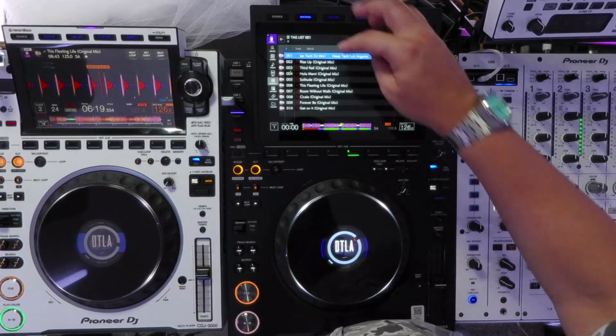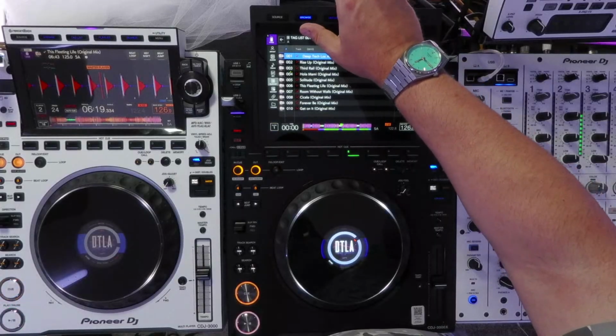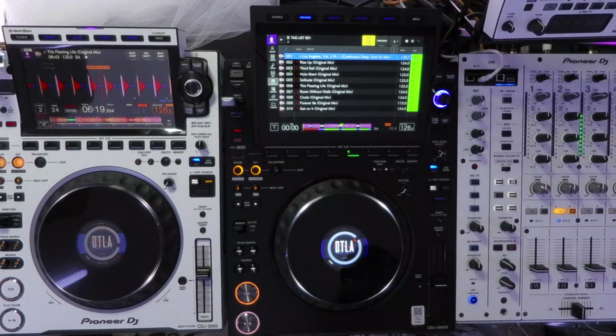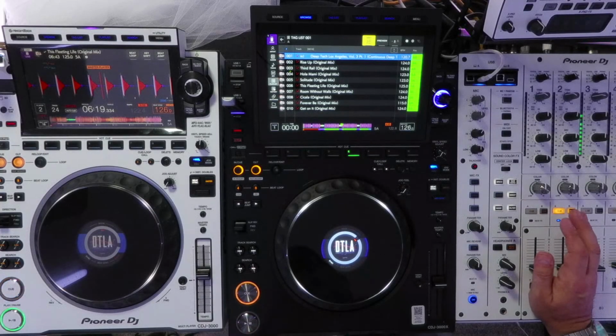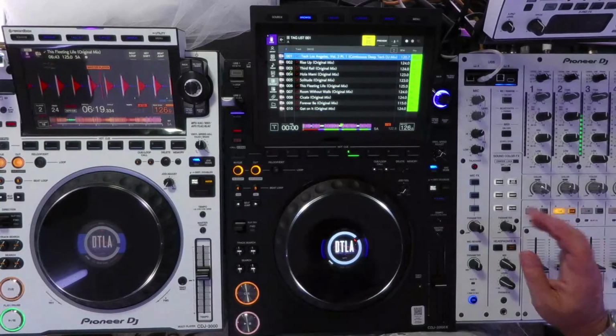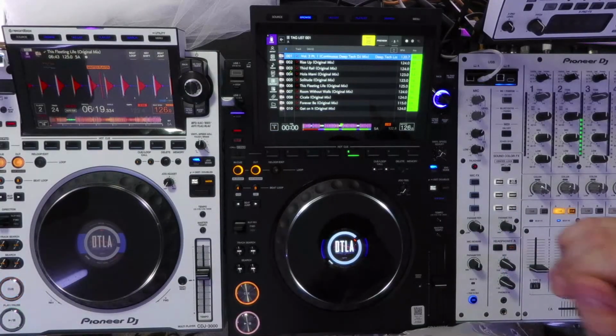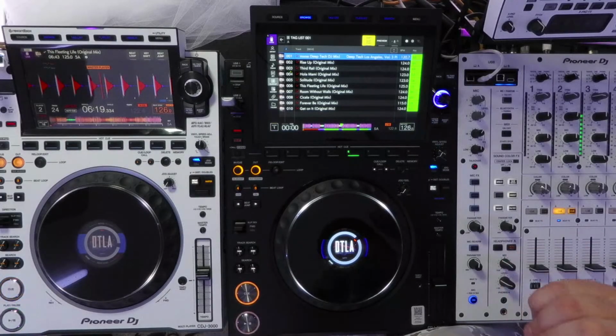But you know what I can't do? I can't go in there and name it. So if I could go in there and actually rename this thing rather than having to export it and sync it over to Rekordbox to do it on the computer, that would be pretty damn useful. So that's like probably one of the biggest ones.